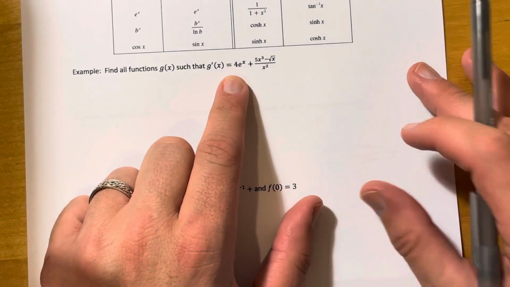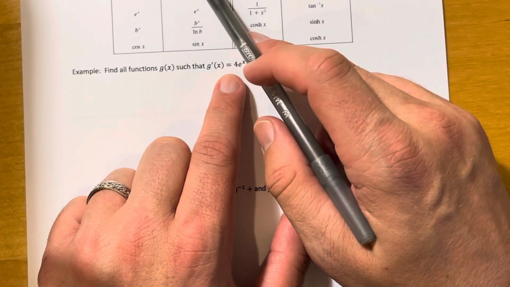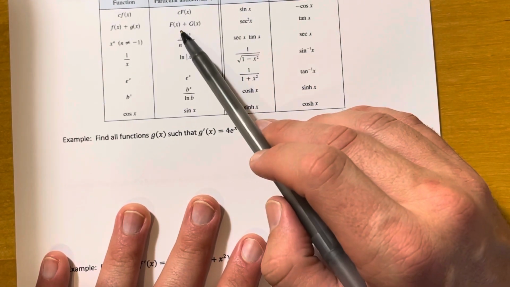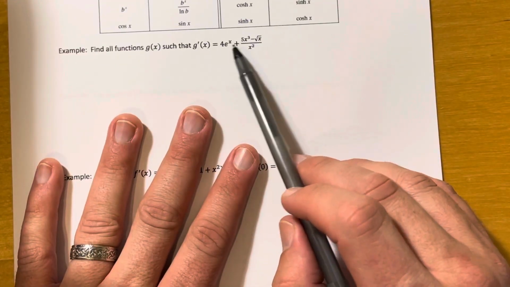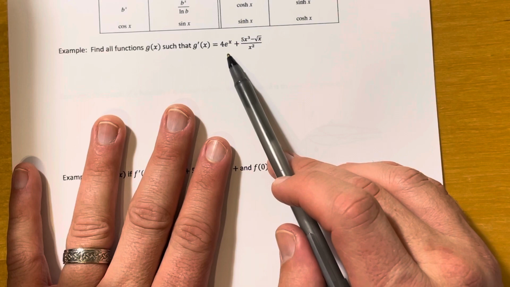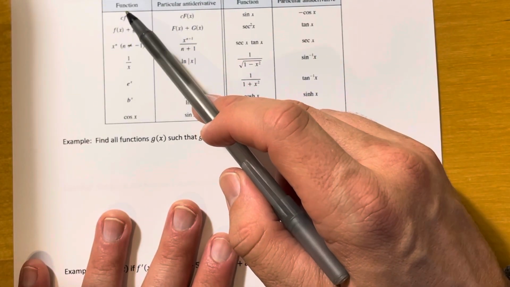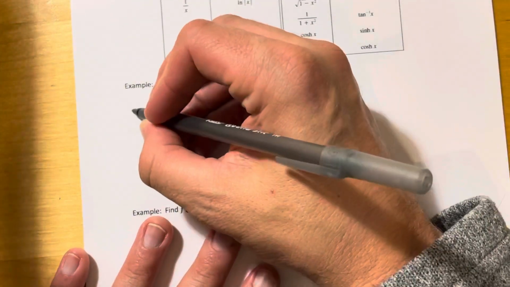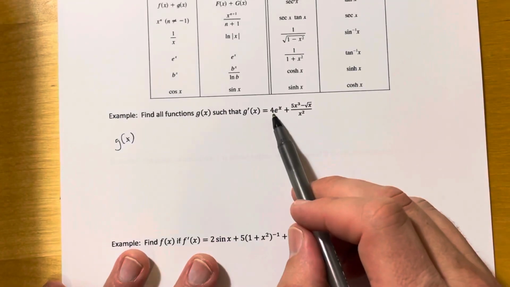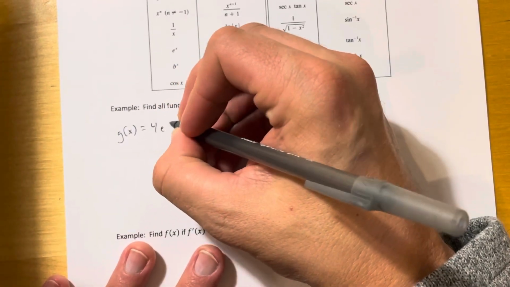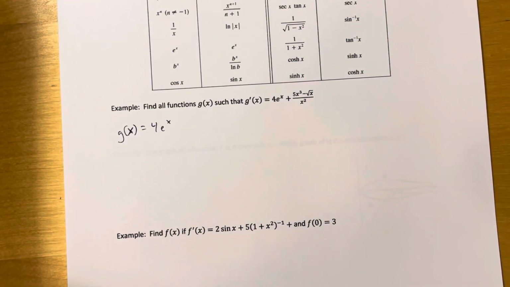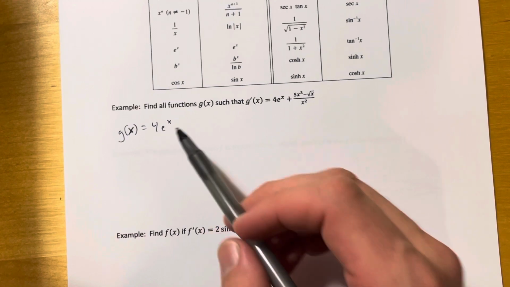Now notice, it's a sum of two functions, so it looks like this. If I want the antiderivative of a sum of two functions, it's just the sum of antiderivatives. So I can take the antiderivative of each of these separately. And this is a constant times an exponential function. I know that I can leave the constant alone and just take the antiderivative of my e to the x here. But e to the x is its own antiderivative as well. So g of x can be written as 4e to the x. Okay? And 4e to the x is going to be my first term. And verify that if I took the derivative of 4e to the x, I get 4e to the x back.